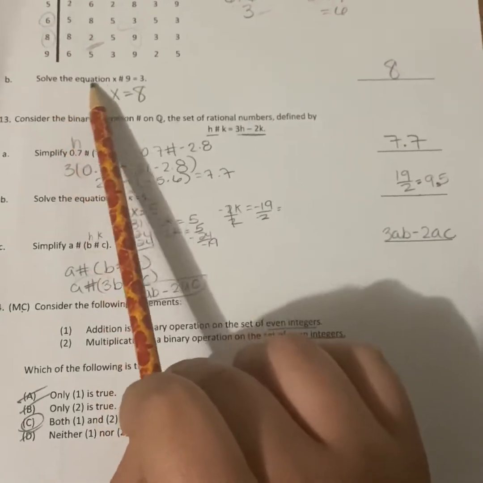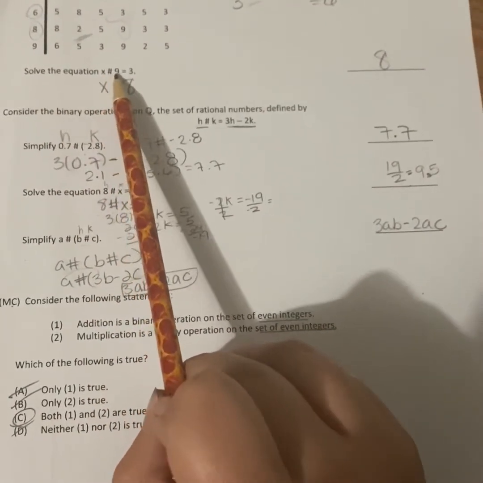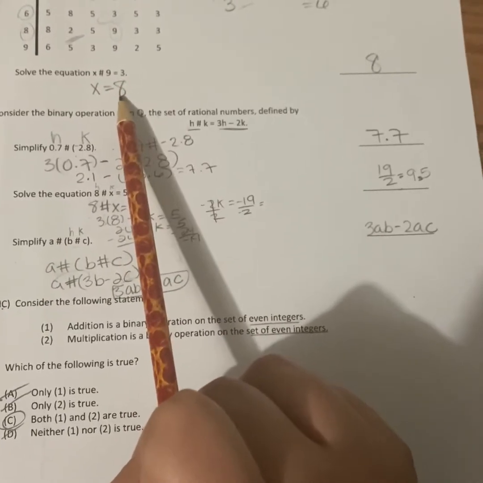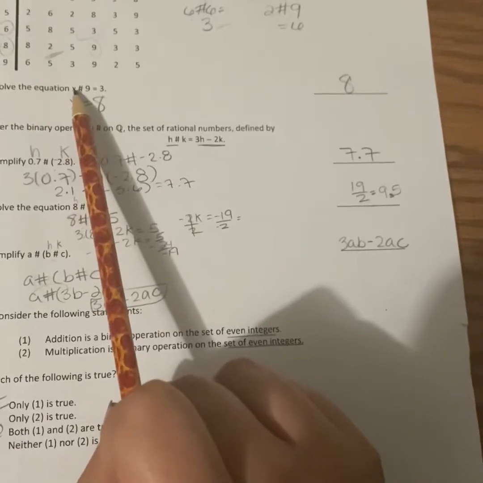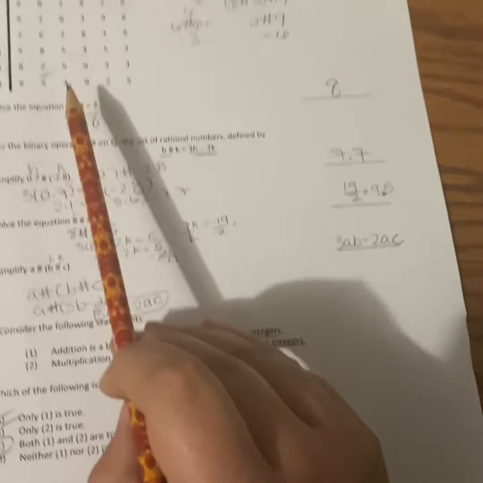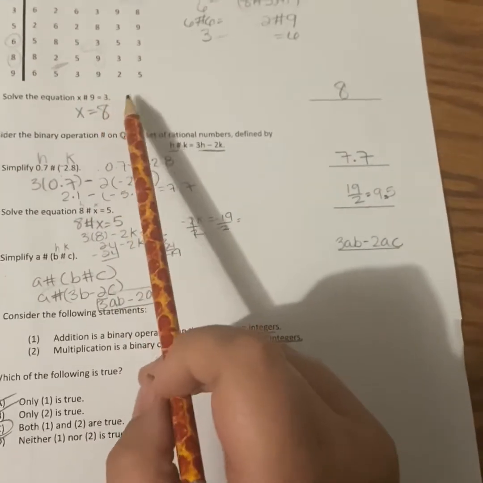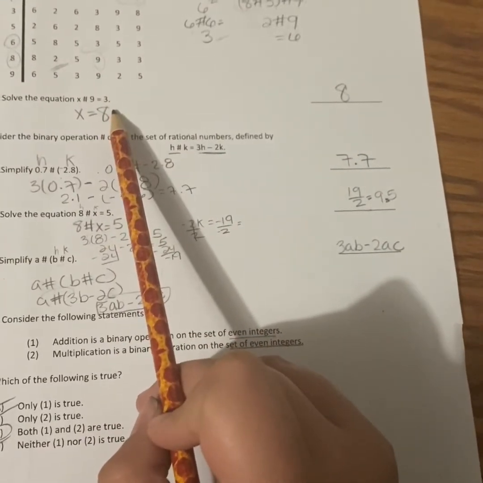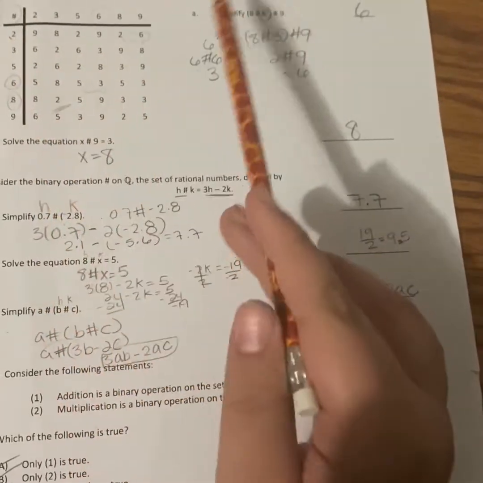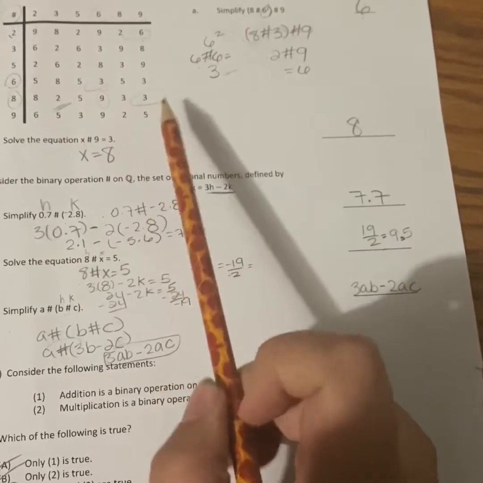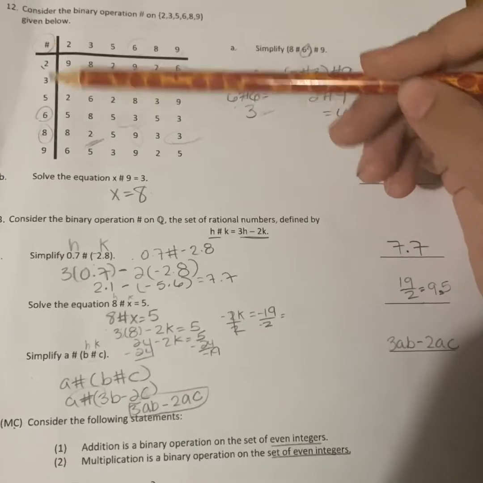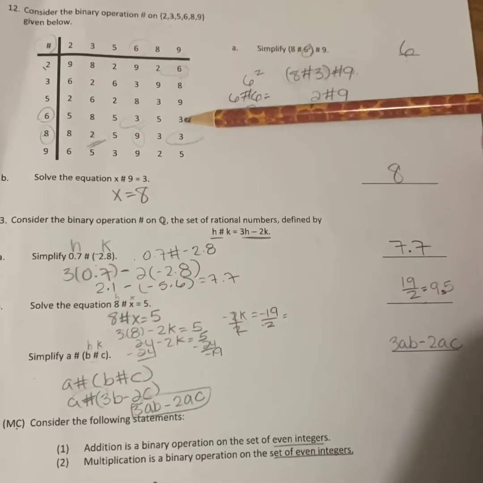The next one is solve the equation x pound 9 equals 3. What I did here is I went like x equals 8. How I found it was 8: 8 pound 9 was 3. I looked, because I know that something pound 9 was going to be 3.